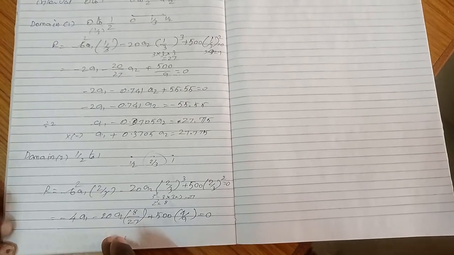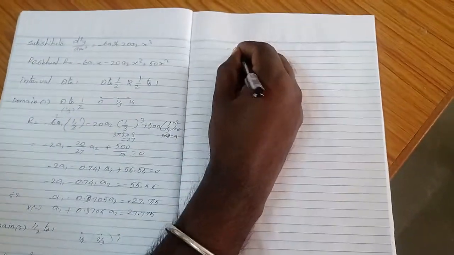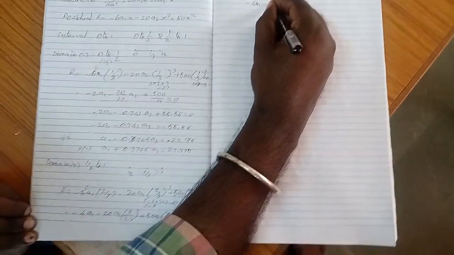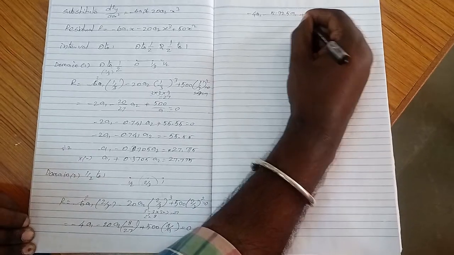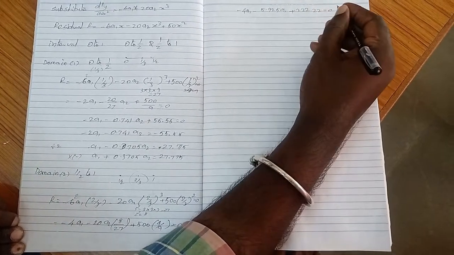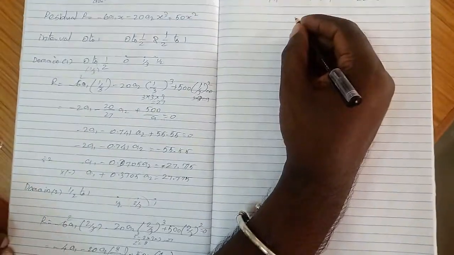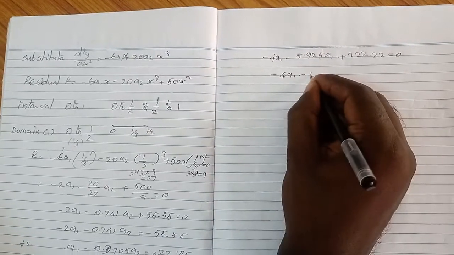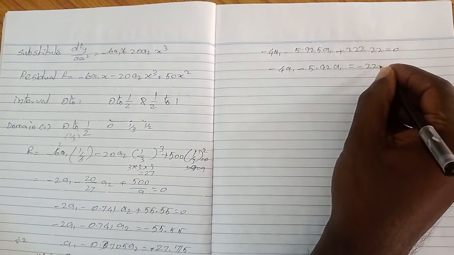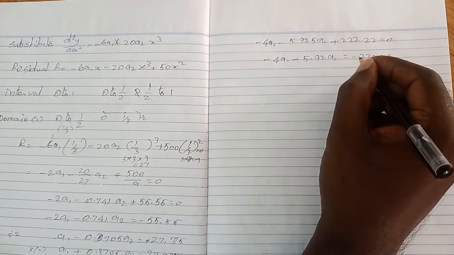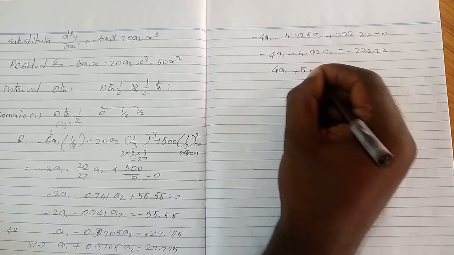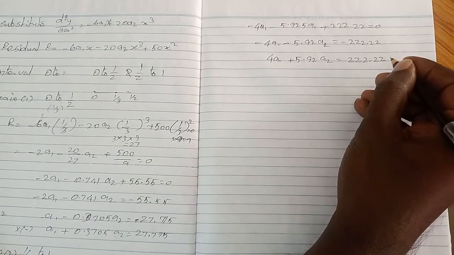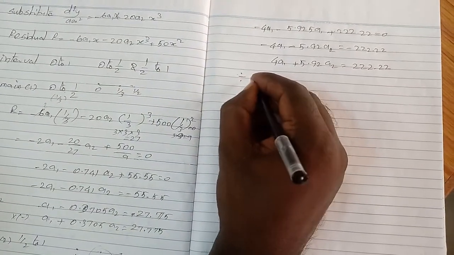I can simplify the equation again into simple form, which is minus 4a1. Here 8 by 27 is available. If I simplify furthermore, I can get minus 5.925 into a2 plus 222.22 is equal to 0. Likewise, we can simplify again. Minus 4a1 minus 5.92a2 is equal to minus 222.22. So now I can multiply with the minus symbol. From this I can get 4a1 plus 5.92a2 is equal to 222.22. So I can divide the equation by 4.